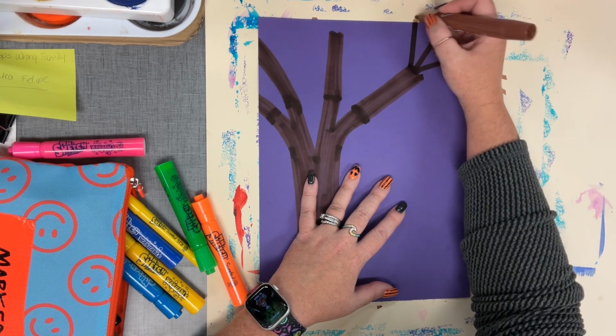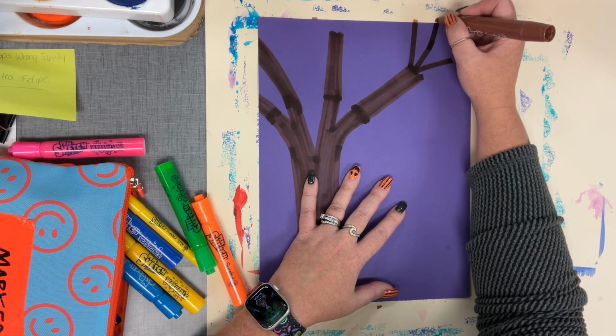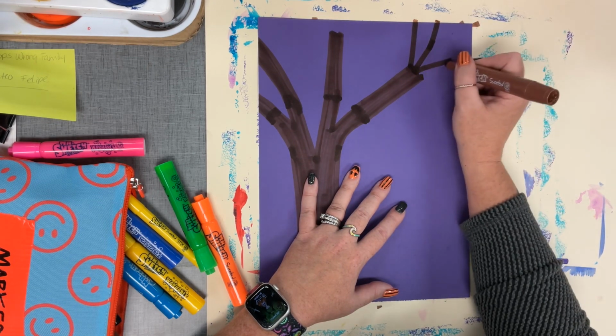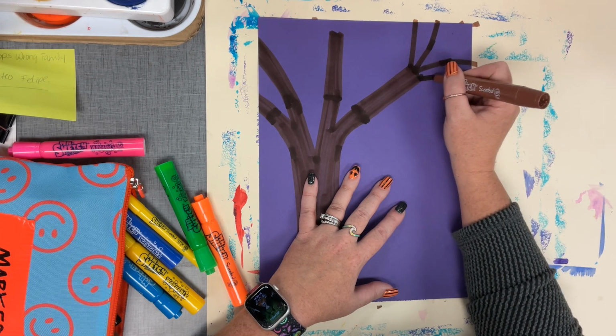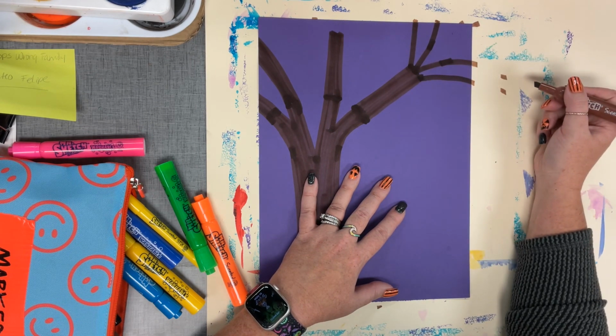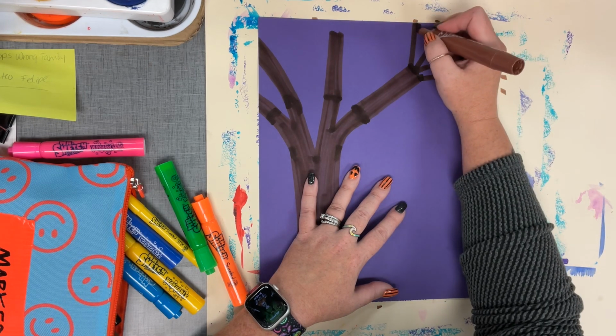Then I'm going to make a line going out and take this V and have it go out. Take this line off to the edge, this side off to the edge. Fill it in.